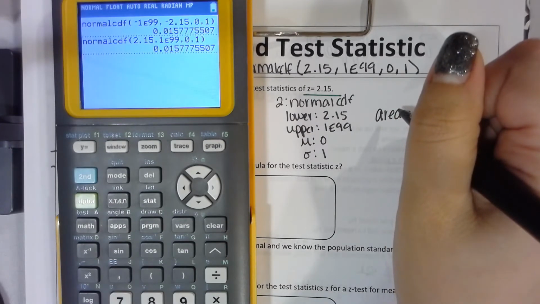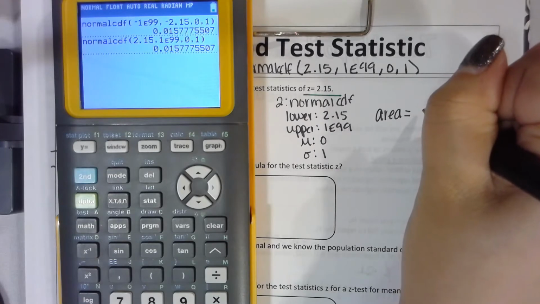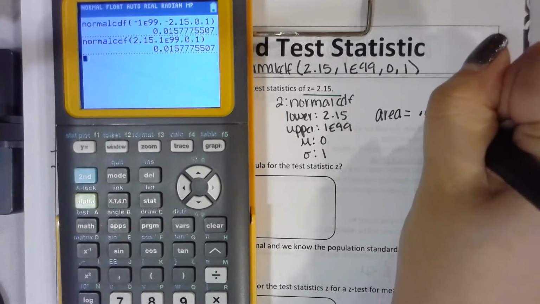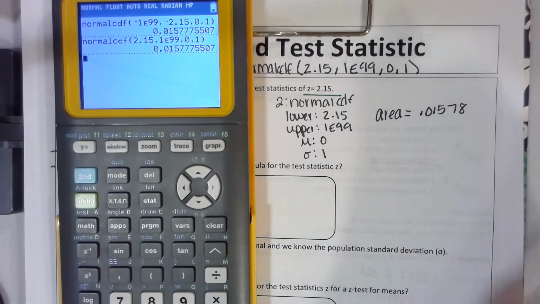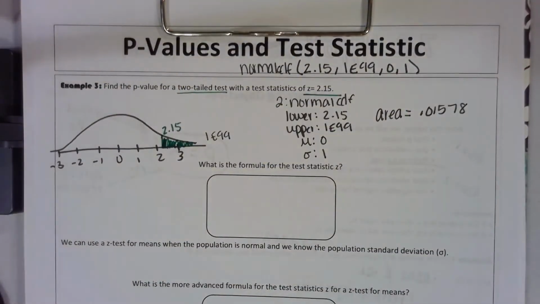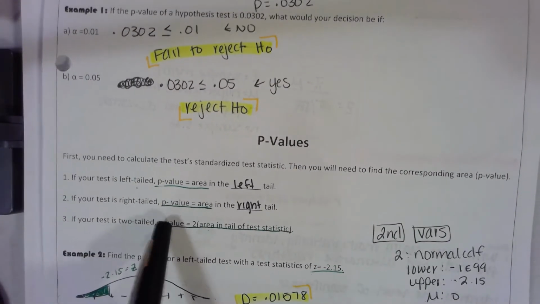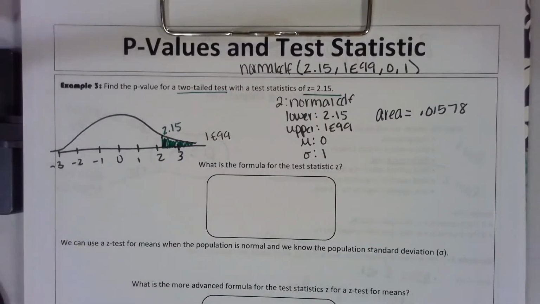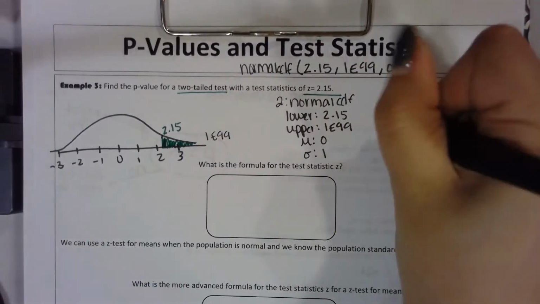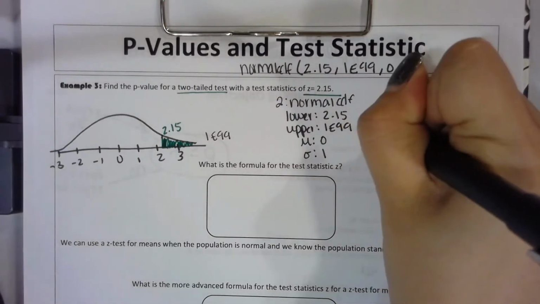Okay, so the formula for the test statistic is actually that your test statistic, your z-value, is your sample mean minus your hypothesized mean divided by your standard error.